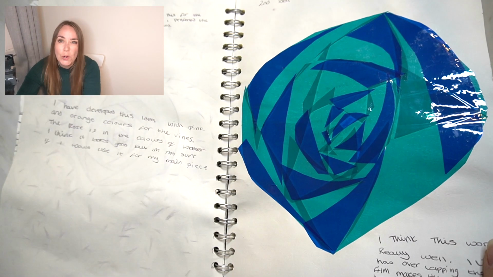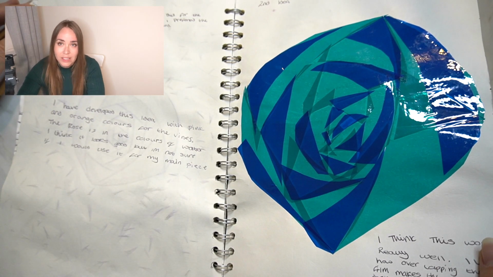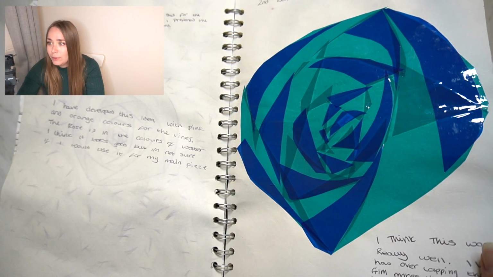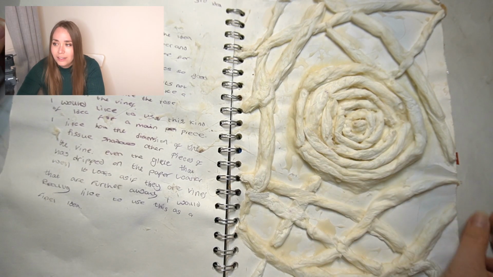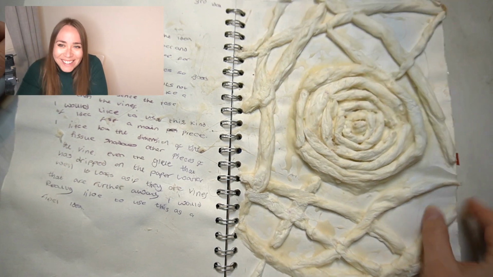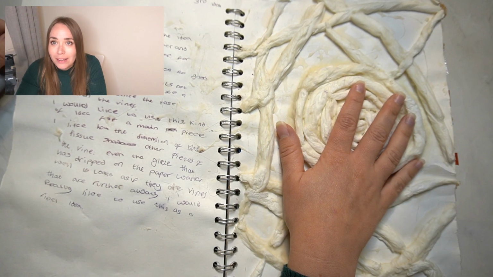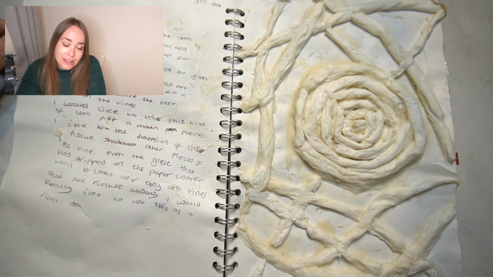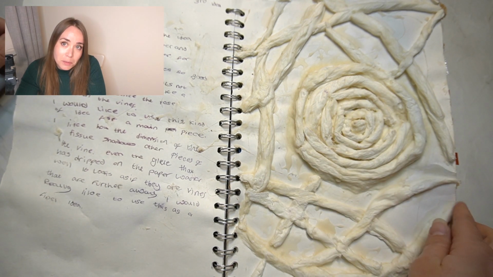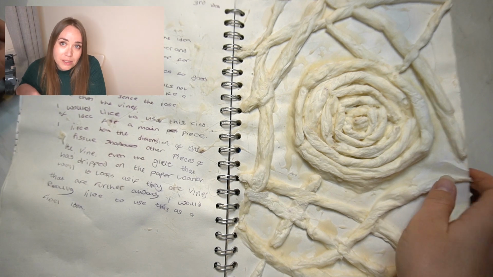I started to then work with this sticky back plastic paper, which is translucent. This is horrendous. It looks a bit like a cinnamon whirl that needs baking. I think I need to contact Cinnabon, see if they're missing a little bit of dough.